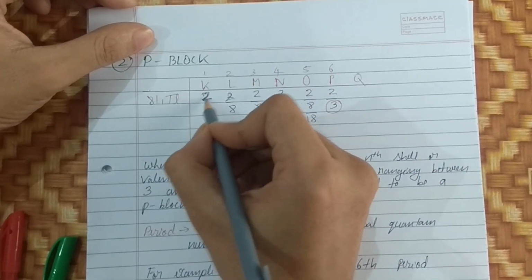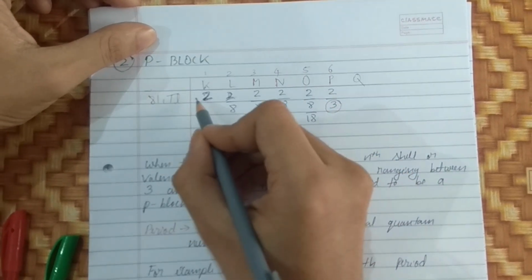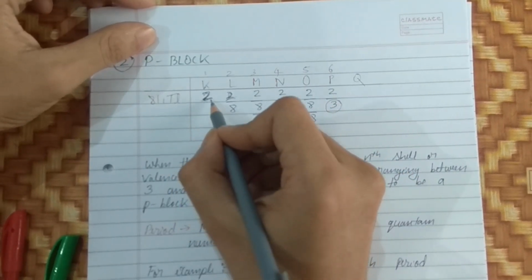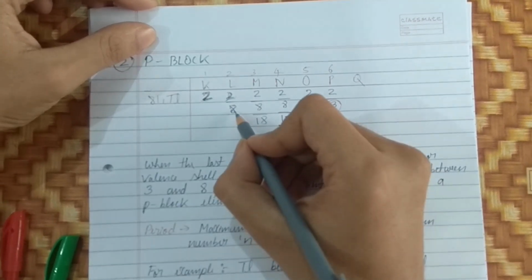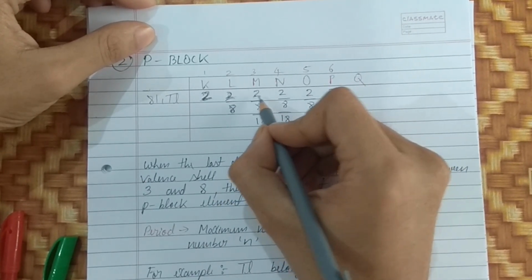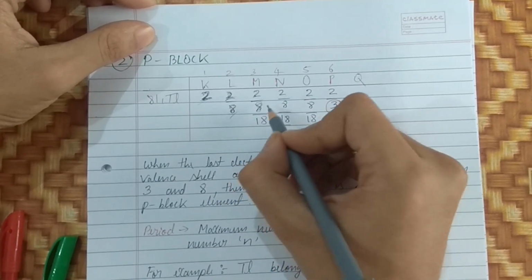Again, 2 electrons will be put in the K shell, 2 electrons in the L shell, and then we will check n-2, and then we will check n-1. Both are all right, that's why we will move up to 8 here. Then the octet rule will come into the picture, that's why we'll move to the next shell. Again we will check n-2. Then we will check n-1, it's okay, so we'll move up to 8 here.